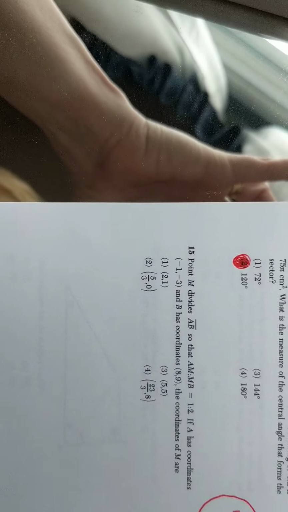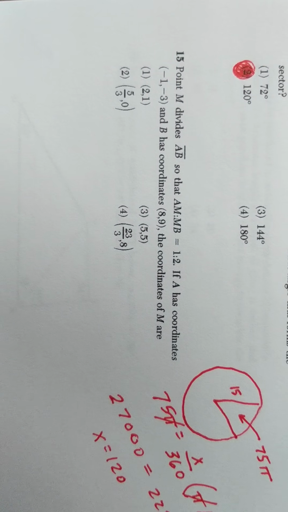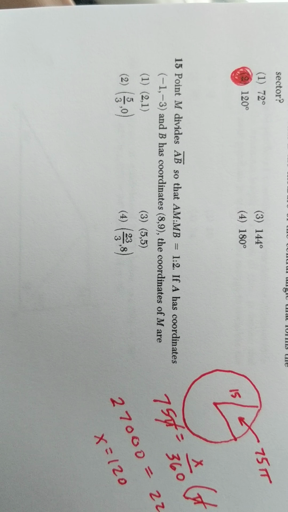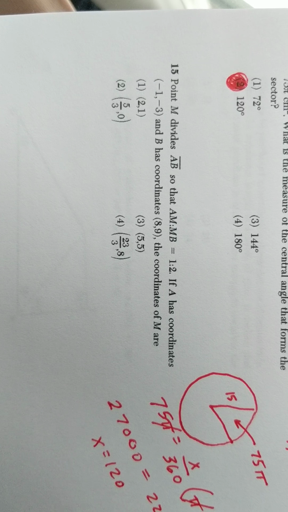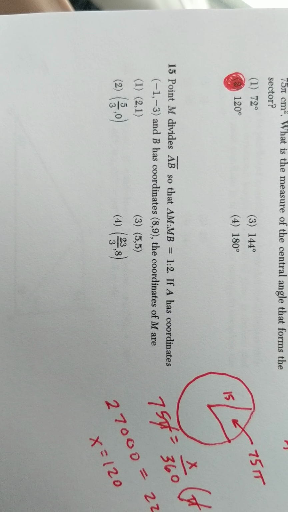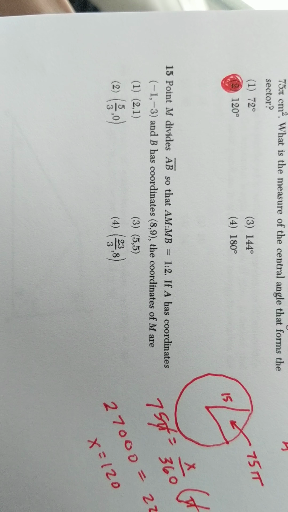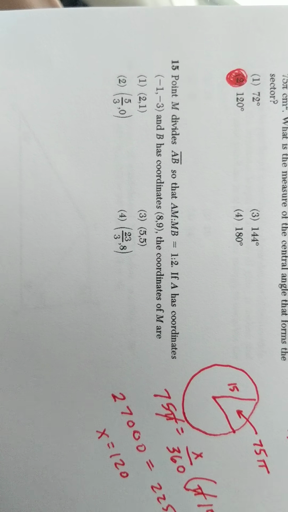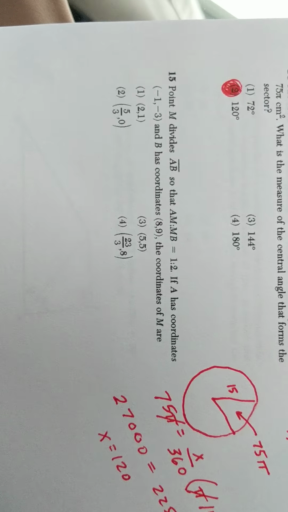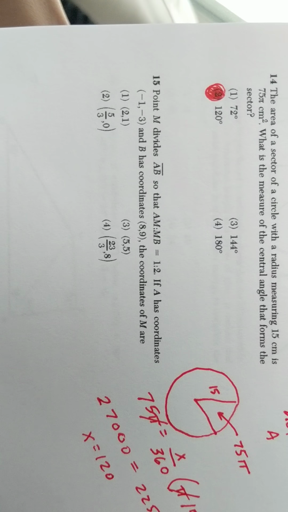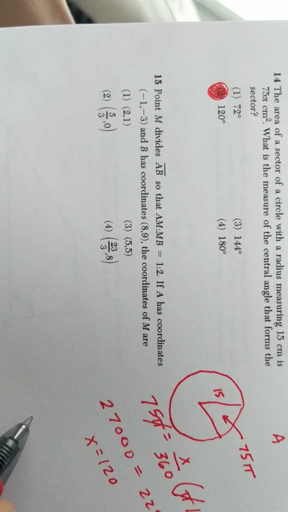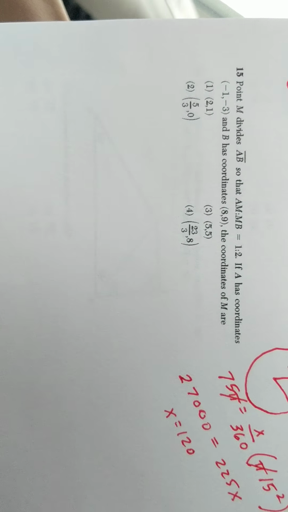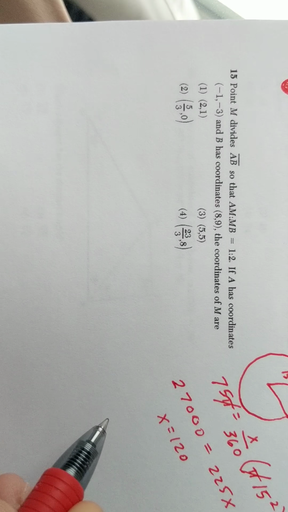All right, number 15. Point M divides AB so that AM to MB is 1 to 2. If A has coordinates -1, -3, and B has coordinates 8, 9, the coordinates of M are the following. Okay, so again, this is another topic that we have not covered in class. And it usually appears on the Regents one time, and it's a fairly complicated process. And there are many ways to solve this, and you can actually probably Google this question and find a video that will show you how to do it another way.